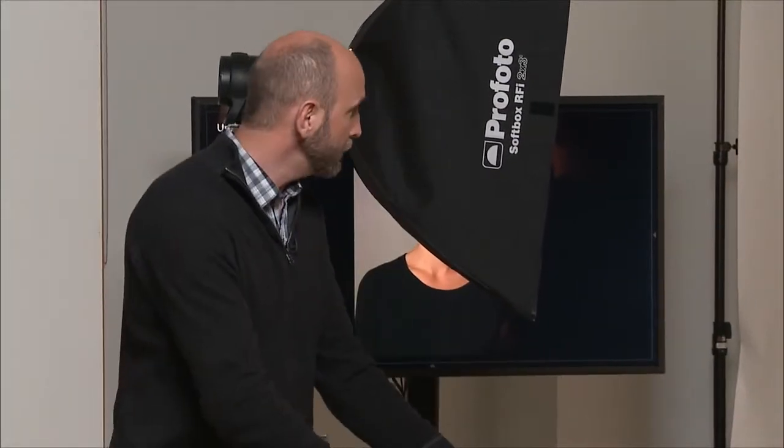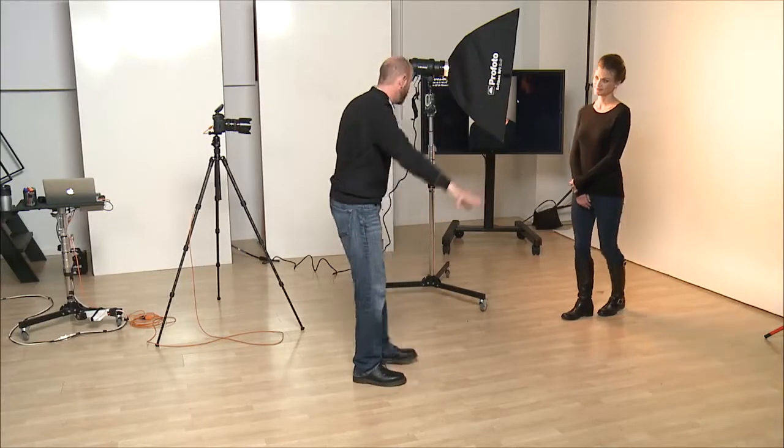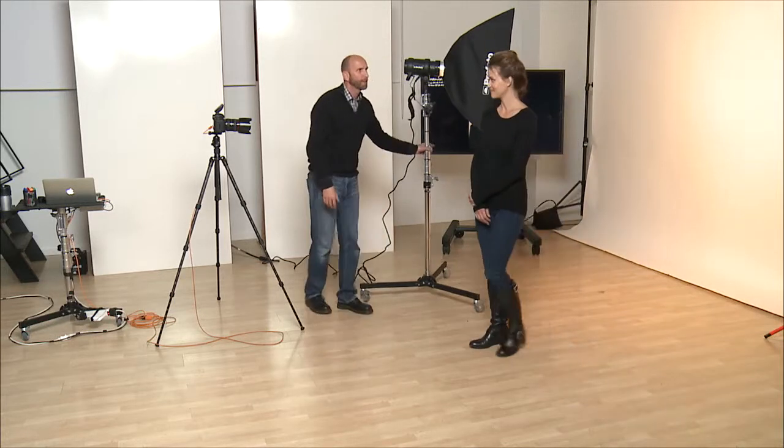All right, we're going to talk about something else, and that is how do we control the ambient light and eliminate that in the studio. So Lex, we're actually going to shoot you, we're going to have you stand right here, and I'm going to shoot this way. It's going to be awesome.